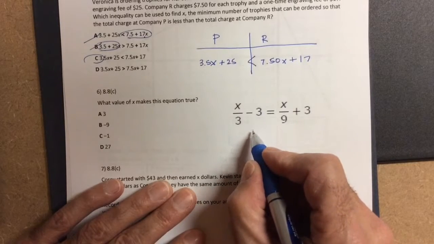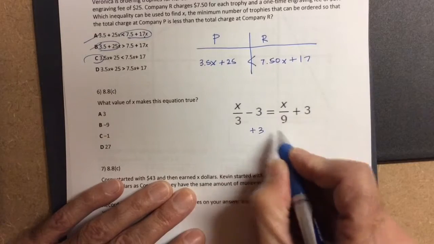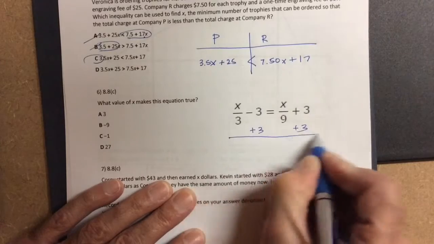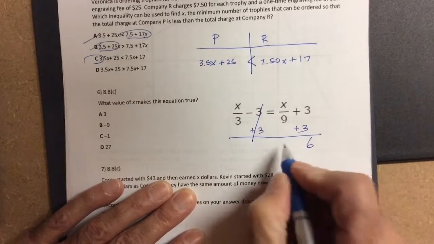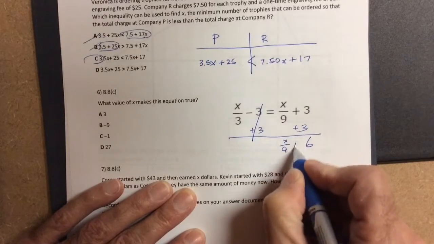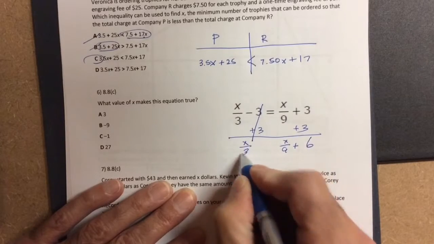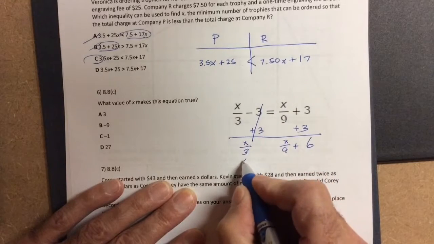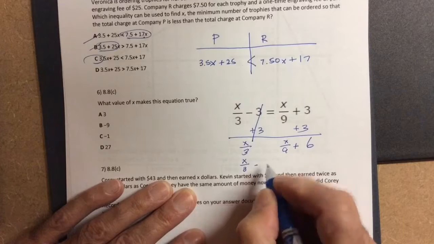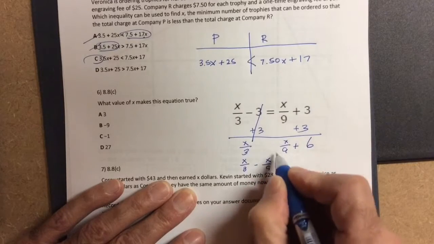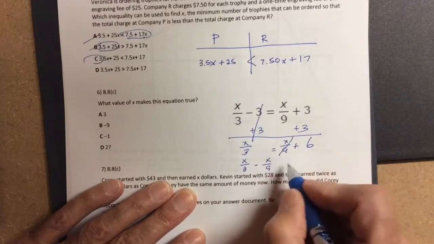I am going to add 3 to both sides. That gets rid of that. And then I'm going to subtract x over 9 from each side.